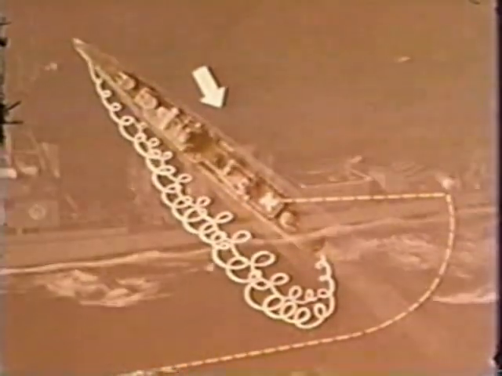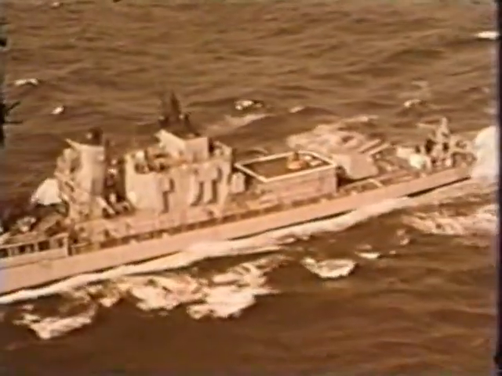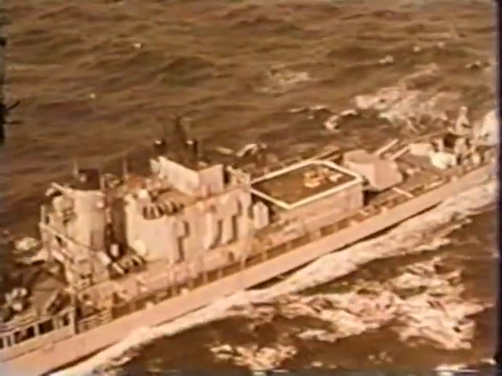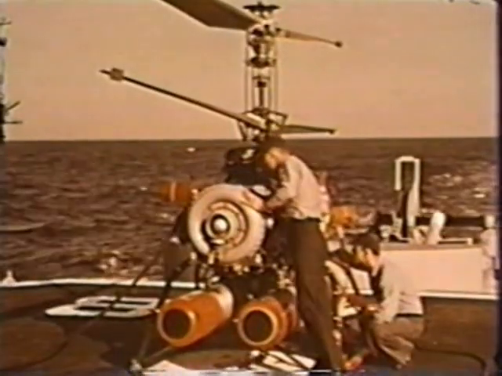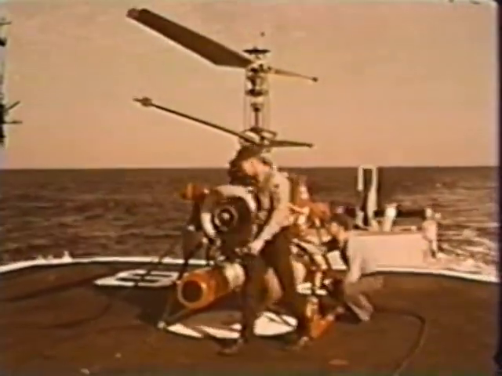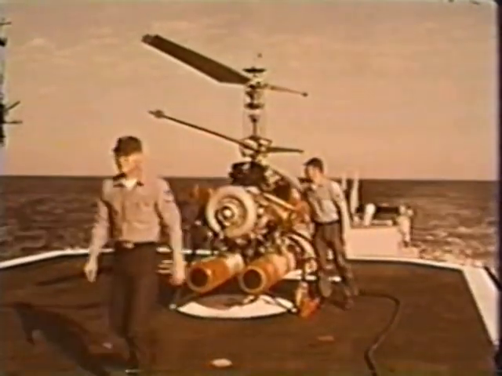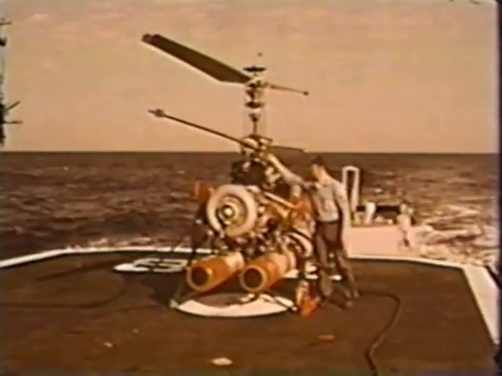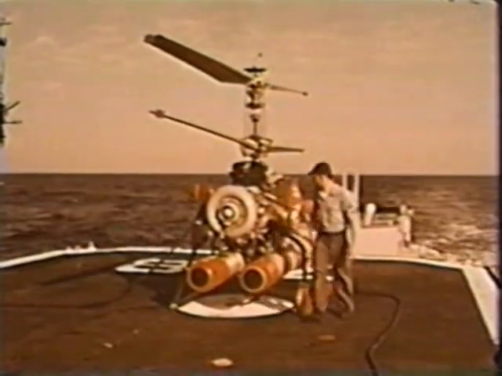Now let's apply these factors to an actual Dash launch and recovery. We'll assume that the drone is tied down, that the umbilicals are connected, and that the pre-flight inspection of the drone has been satisfactorily completed. The deck controller and a technician now man their stations.